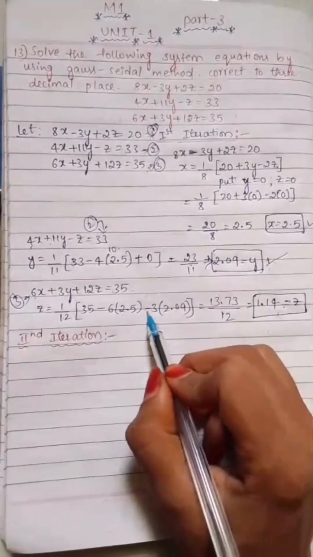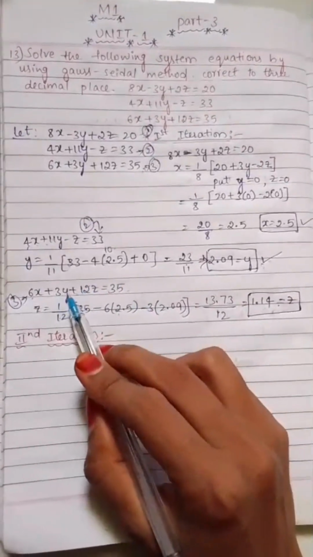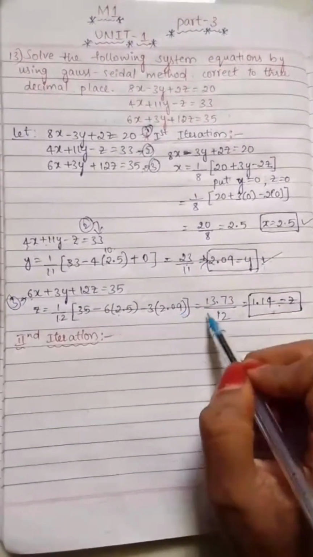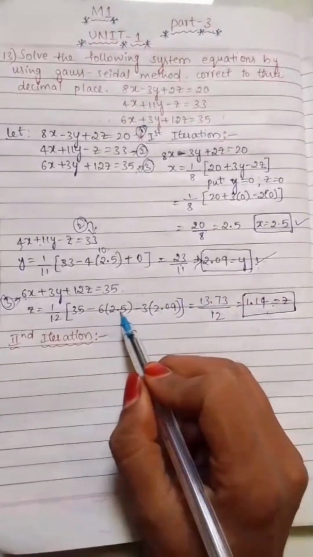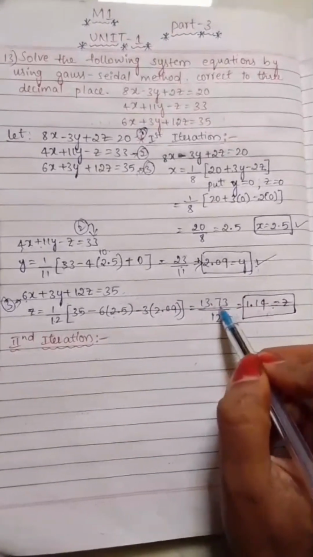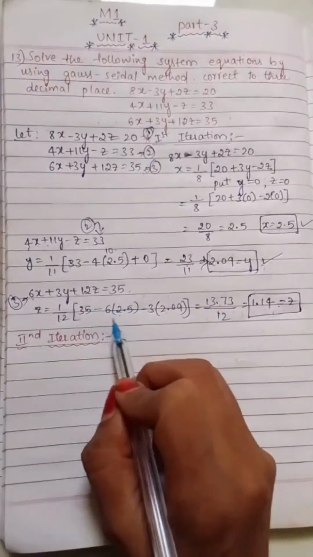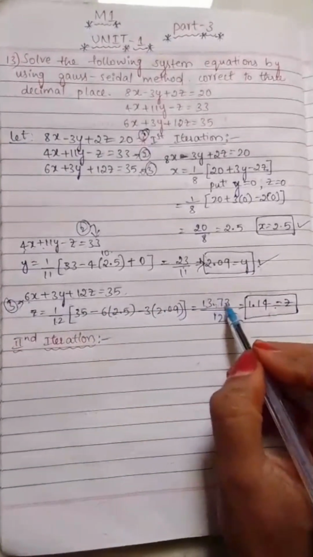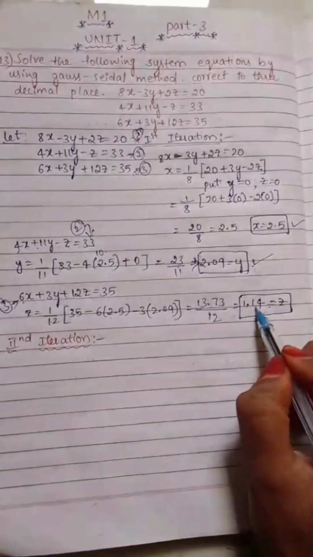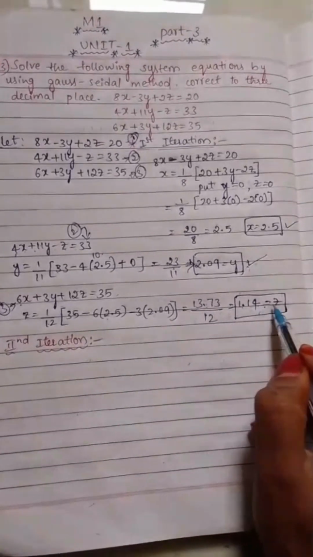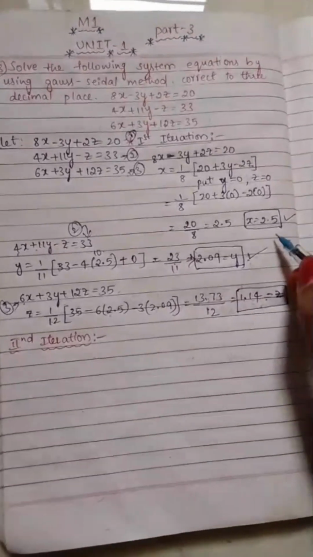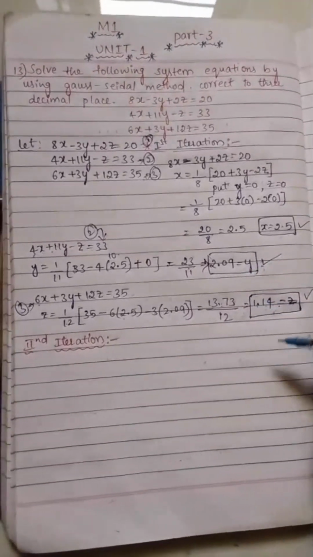Take the 2.5, minus 3 into y, I got 2.09. Whenever I multiply these two and subtract, I'll get 13.73 divided by 12. I'll get 1.14 is equal to z. This is the z value. I got x, y and z values.